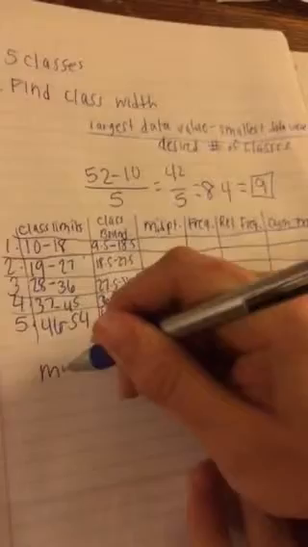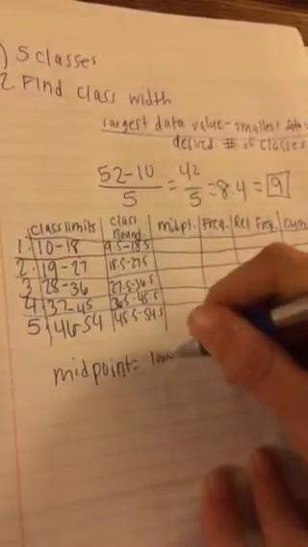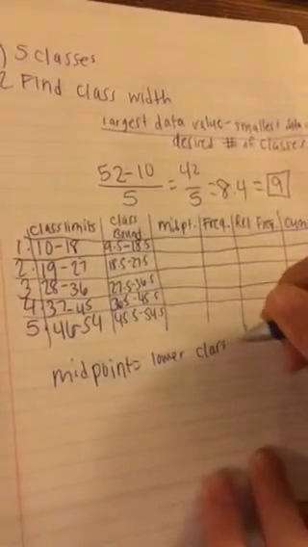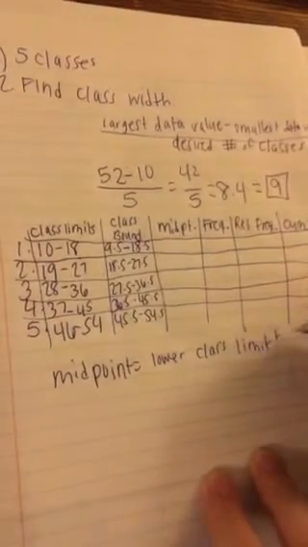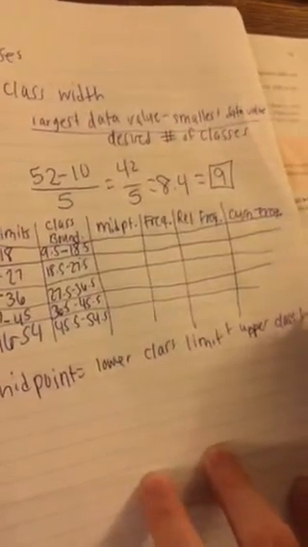And then the way you find the midpoint is you take your lower class limit plus your upper class limit and you divide it by 2.